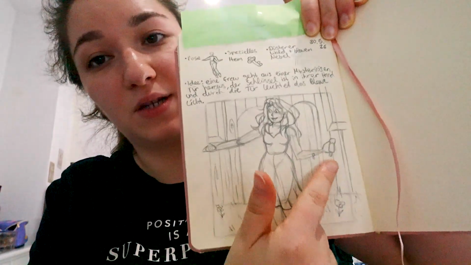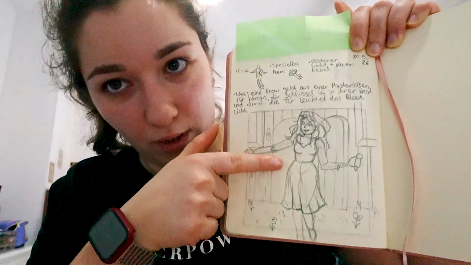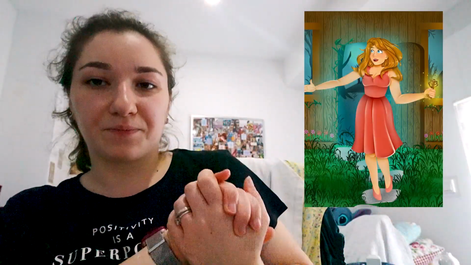There's a girl and she's holding a key and going out of this door. So she stepped into it. I wanted to show you how I drew this. So this is the same drawing, but in the finished look.